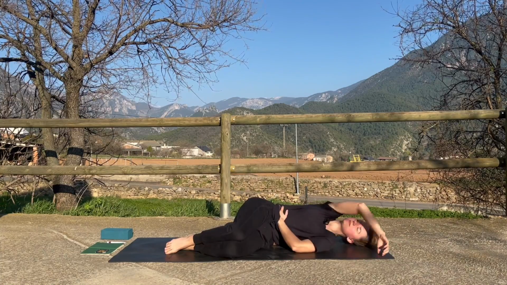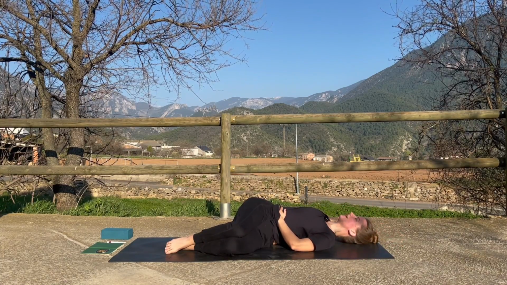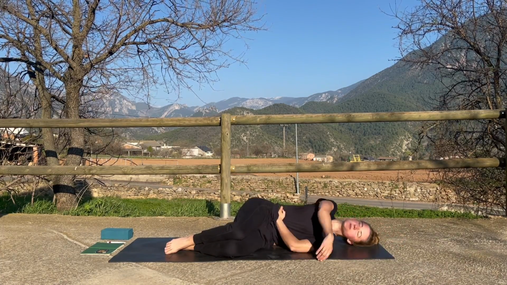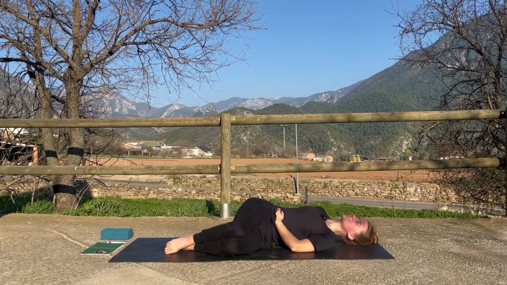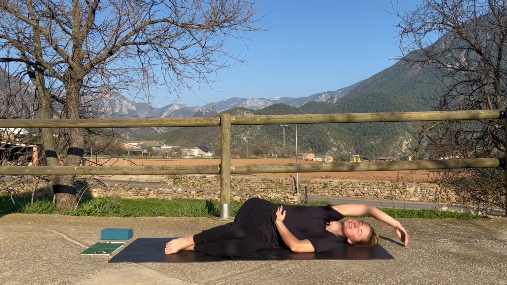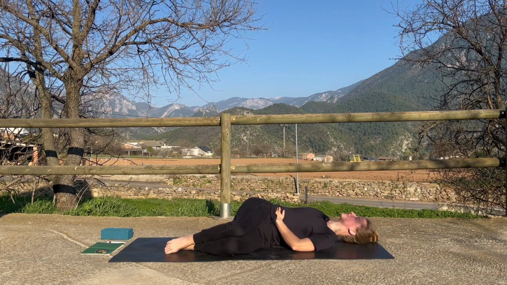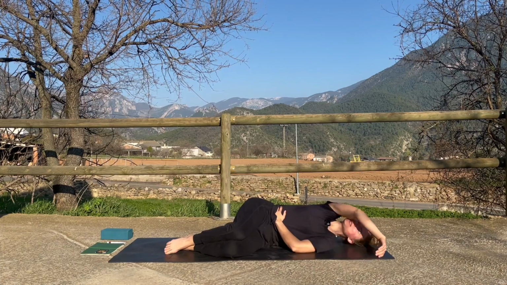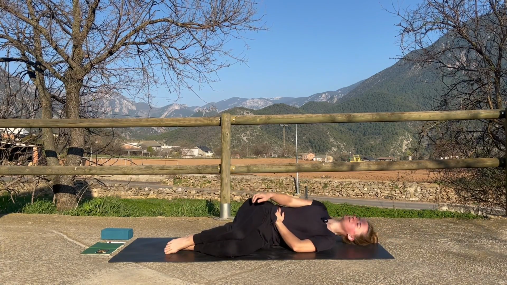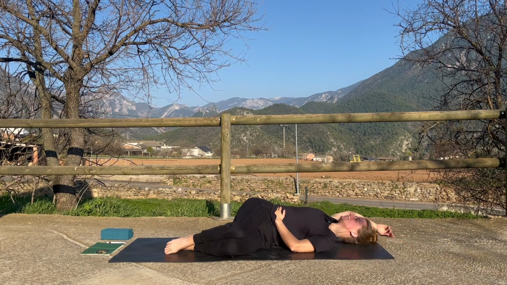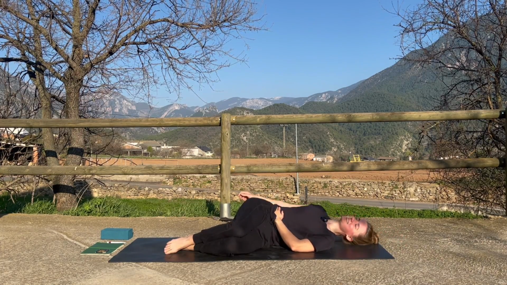Check your breath. So I have added this move in the shoulder mobility, the 10 exercises, shoulder mobility video, and some of you messaged me and said that you really enjoyed it. So we're here. Bring the attention not only to the shoulder, but also to your thoracic spine. Okay, and last circle.